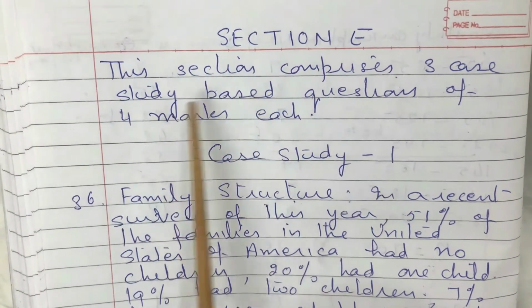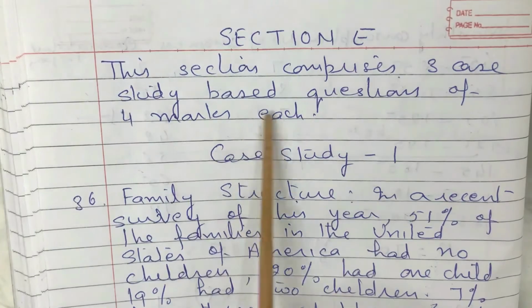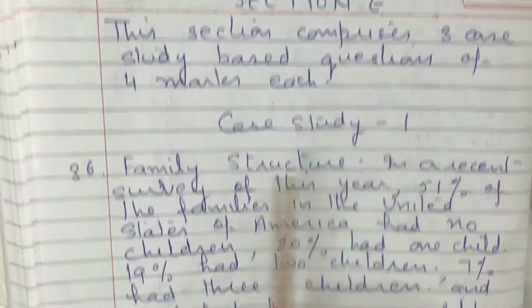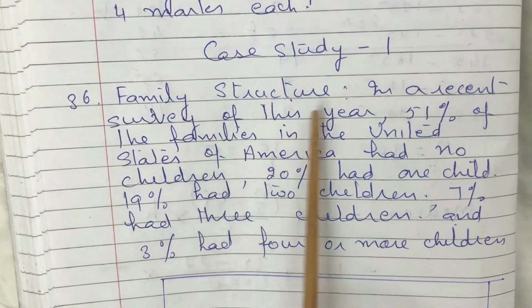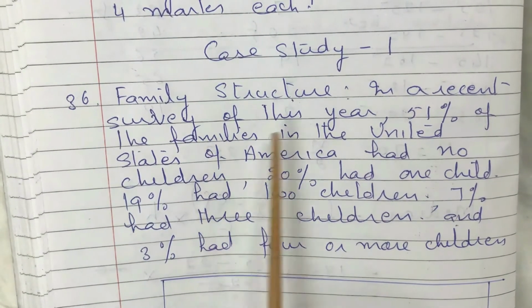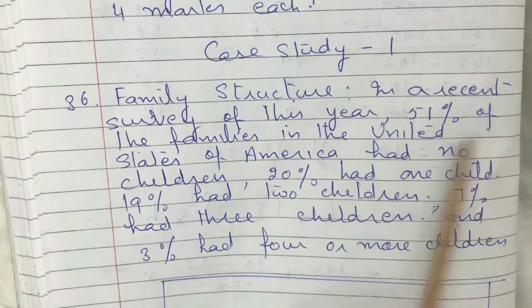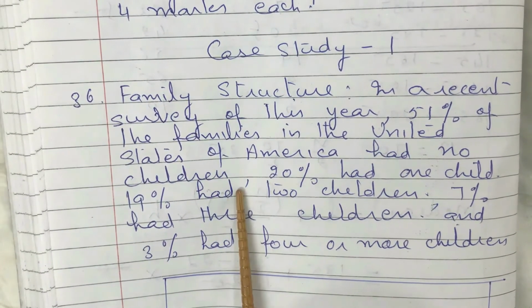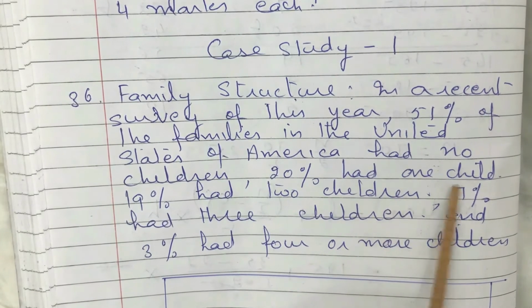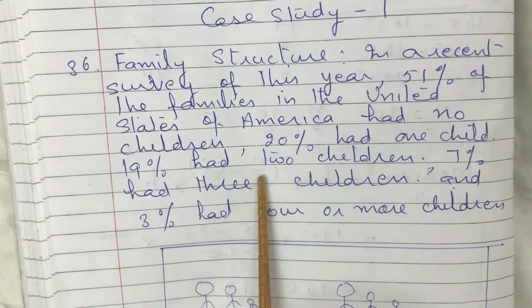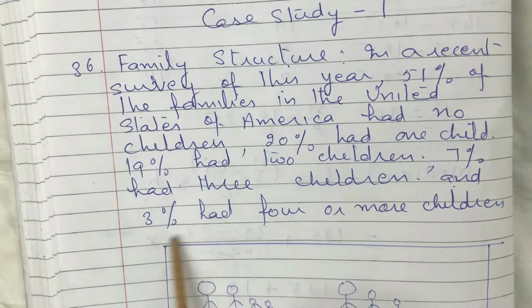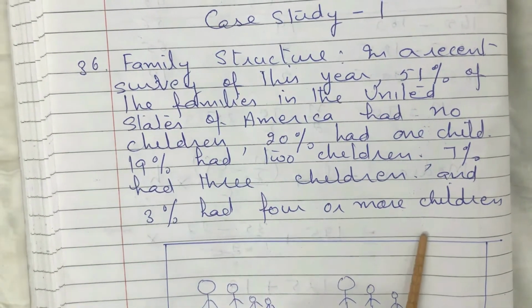Section E. This section comprises 3 case study based questions of 4 marks each. Case study 1, question number 36. Family structure. In a recent survey of this year, 51% of the families in the United States of America had no children, 20% had 1 child, 19% had 2 children, 7% had 3 children, and 3% had 4 or more children.